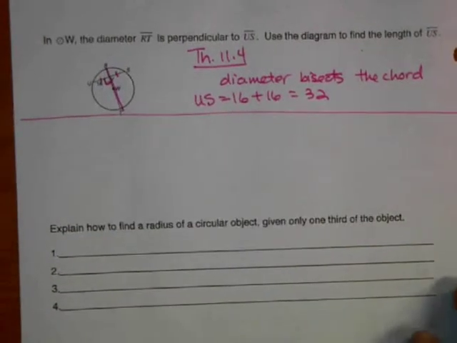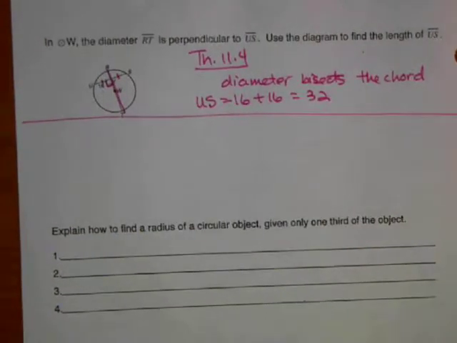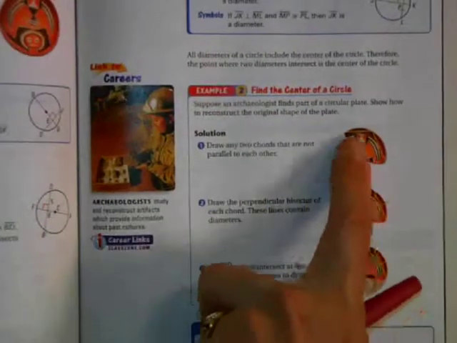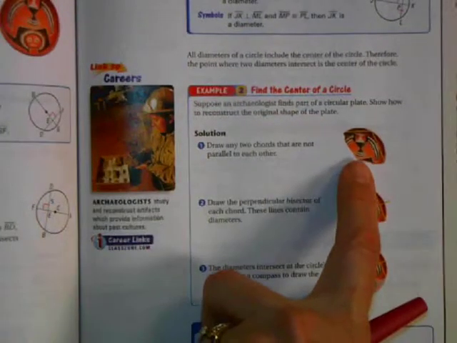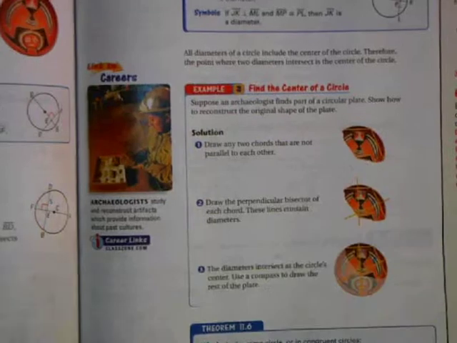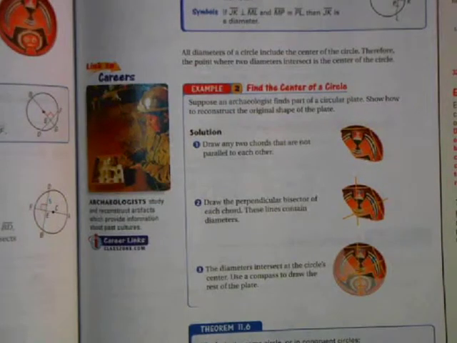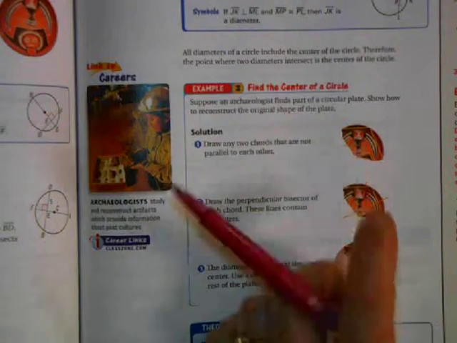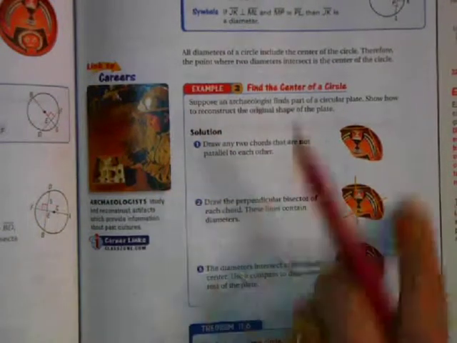Okay, you all saying, when are we ever going to use this? I think this is kind of interesting. Let me show you something in the book. In archaeological digs, sometimes they find pieces of plates, and they like to be able to reconstruct what the plate looked like. Sometimes they make replicas off of it. But sometimes the piece isn't big enough to figure out how big the plate was. So they can actually use chords and diameters to reconstruct the size of the plate.